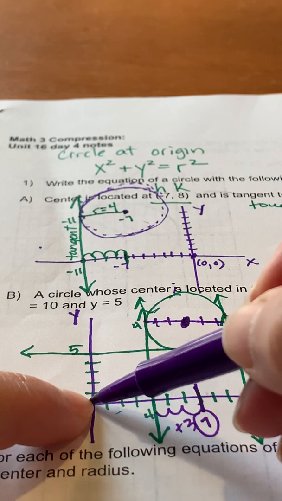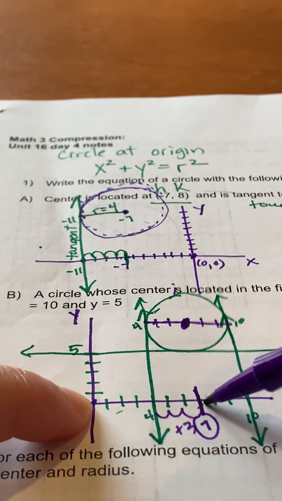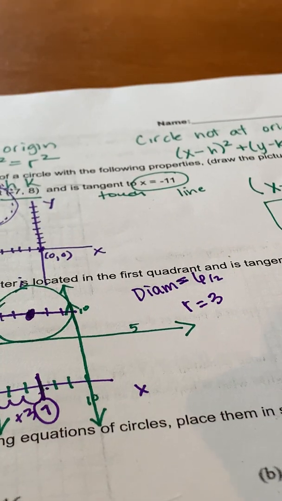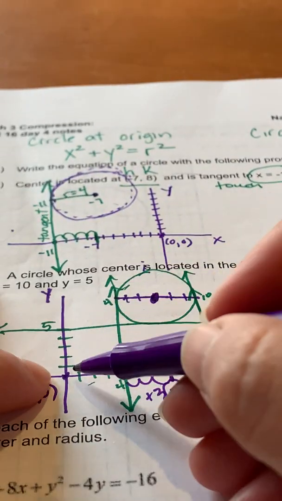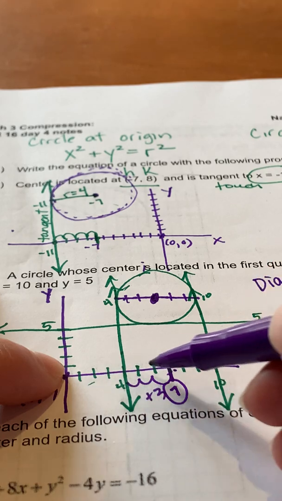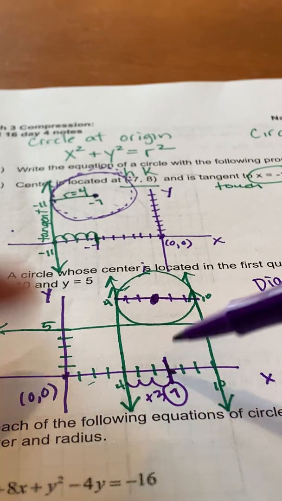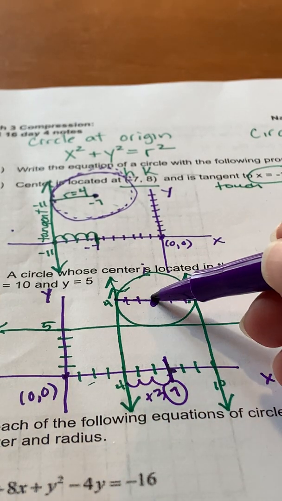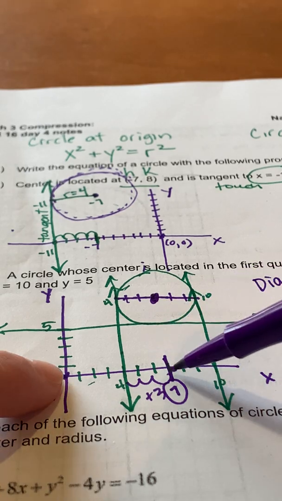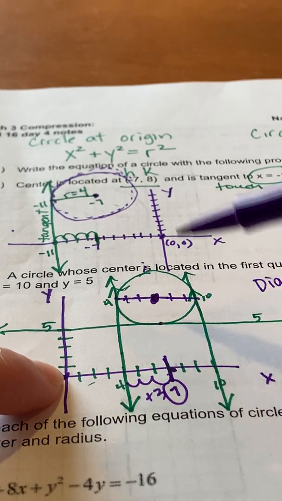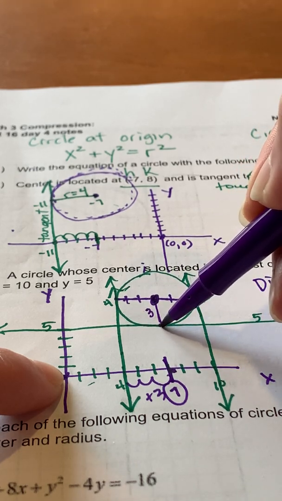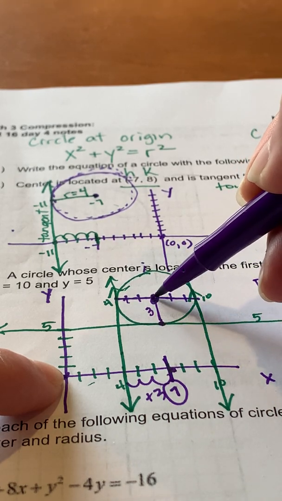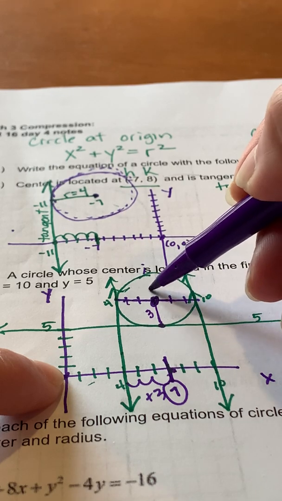So thinking about the origin, like an ordered pair, you have to go how many to the right or left, and then how many up or down. So I start here at the origin, over here to 7. Now you have to figure out how many all the way up. Well, if I know this line is here at 5, and this radius is 3 more, so 5, and then I go 3 more up, this is up here at 8.